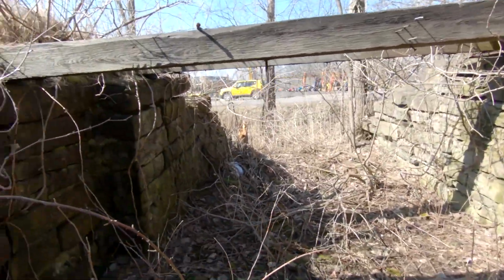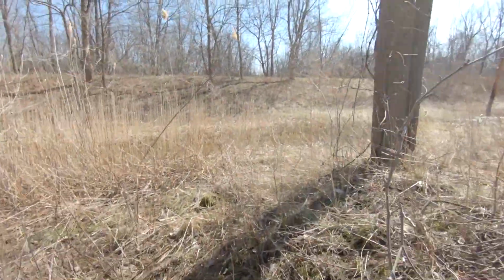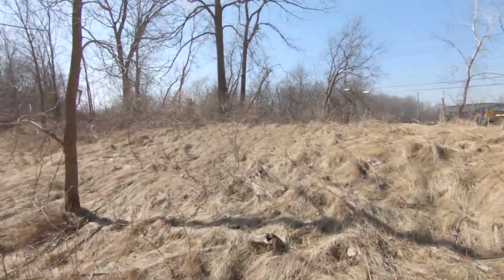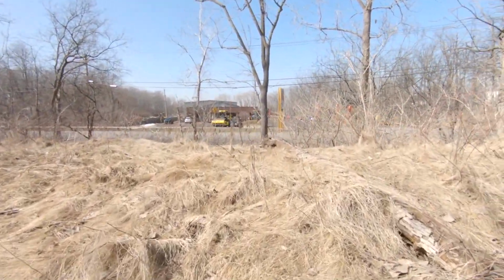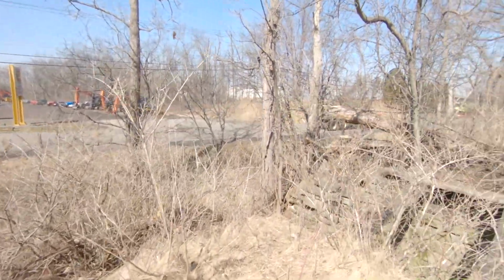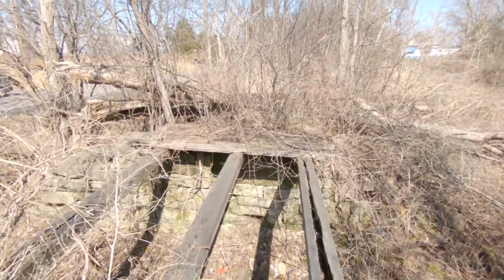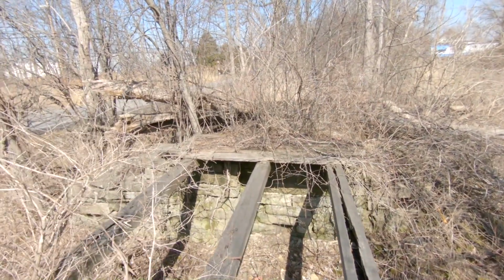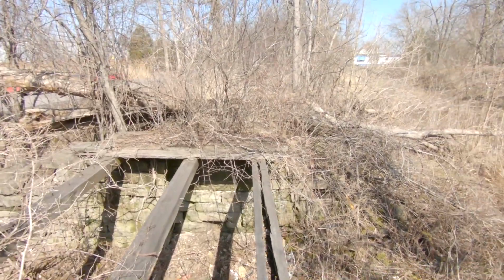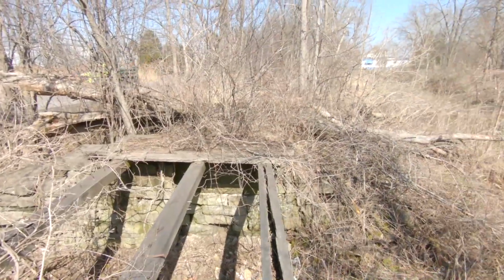Let's go up above and take a look at this from the top down. Again, we got the road right out there, kind of noisy. Planks going across here. I don't know, I think maybe they used this as a roadway after the canal was abandoned.